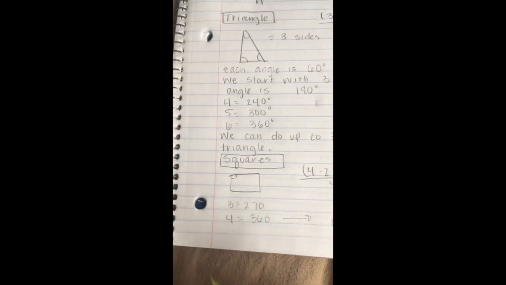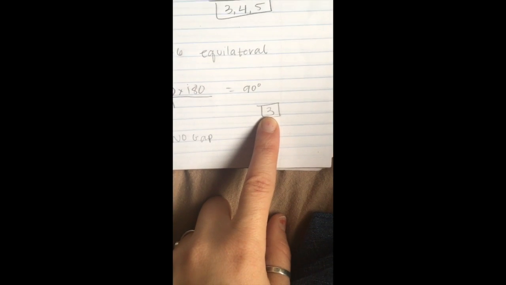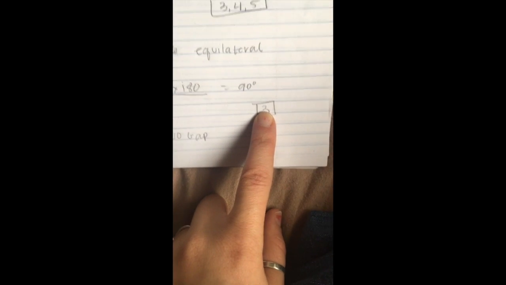So we know that for sure 3 works. Now if we do 4 times 90, it's 360. Technically, yes, it would work, but it wouldn't fold correctly, so we don't count 4, because there's not going to be a gap. So with squares, only having 3 squares around a vertex is going to make a Platonic solid, okay?